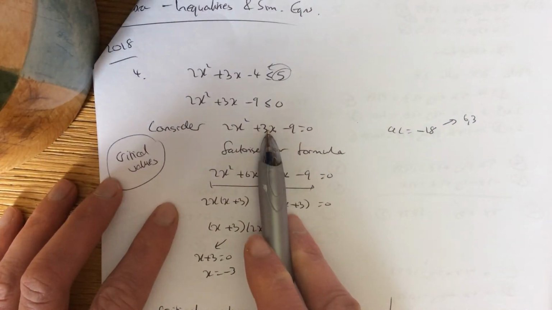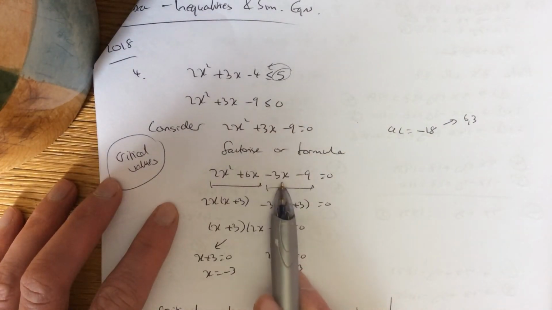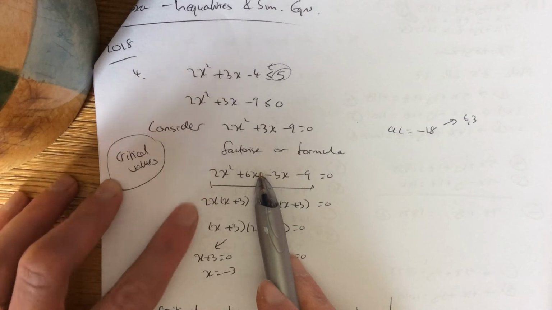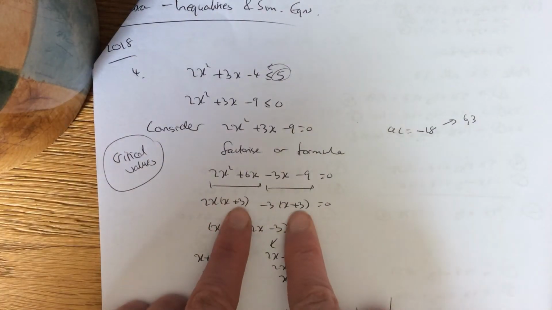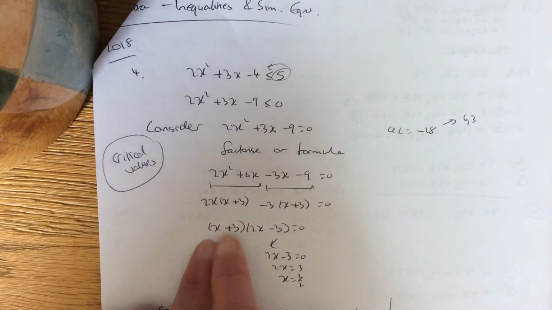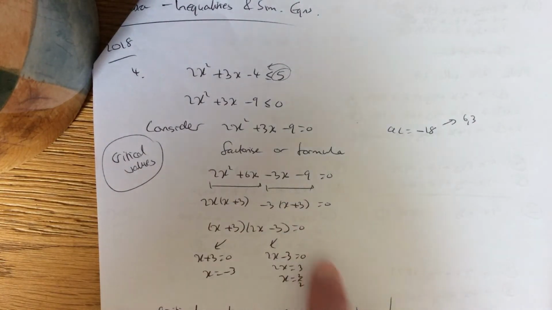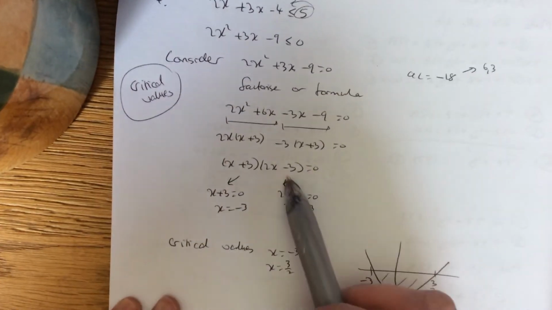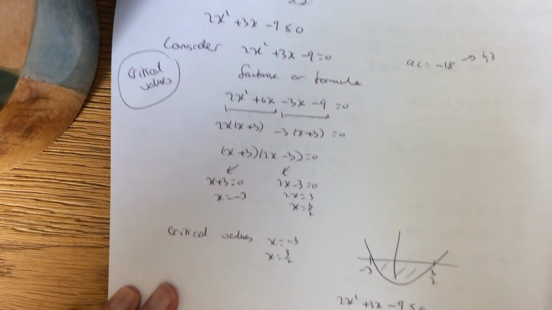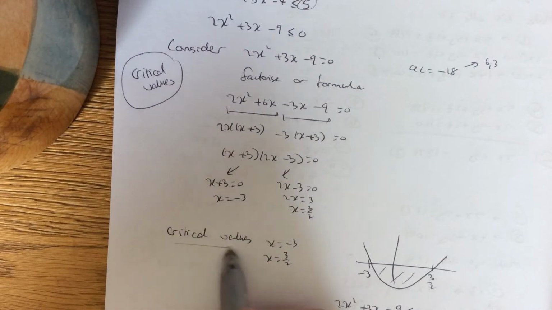So I now rewrite my 3x as a 6x minus 3x. Take the first 2, pull out the 2x. Take the next 2, pull out the minus 3. You've got your matching brackets, which you should have. Pull that out, and you're left with 2x minus 3. Then you put each bit equal to 0 and get your x value. Those are your critical values.